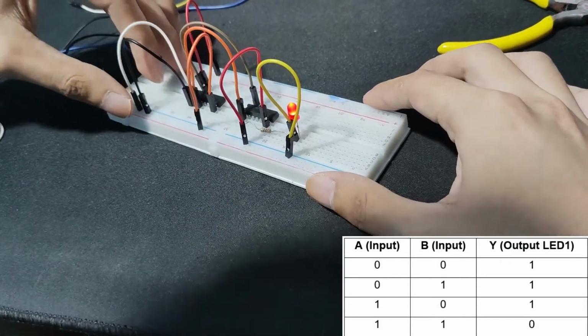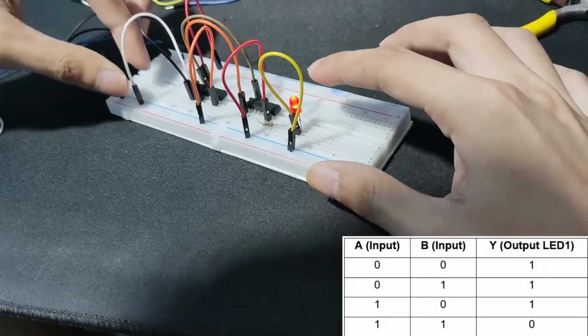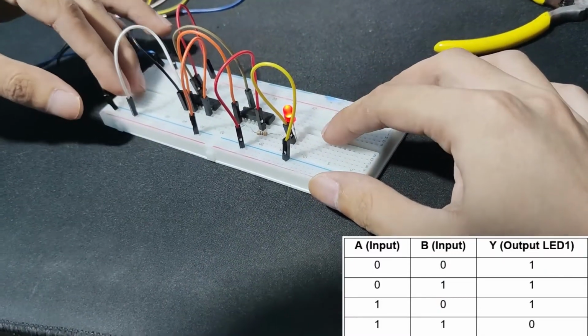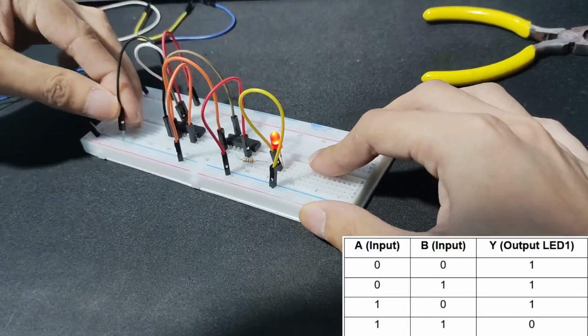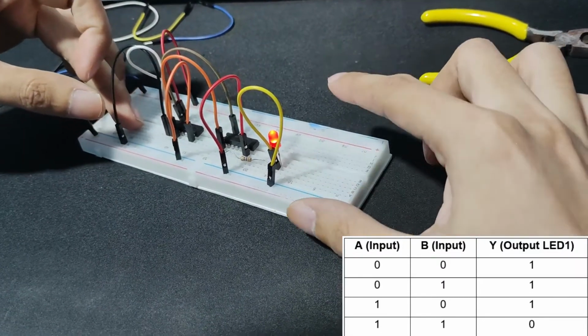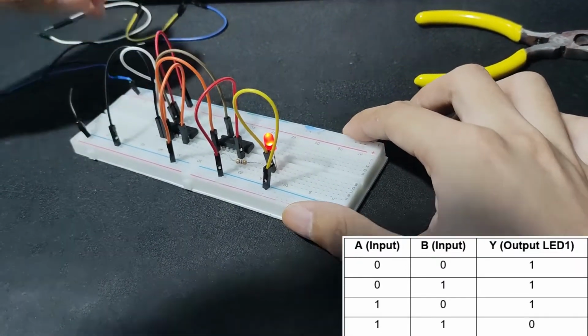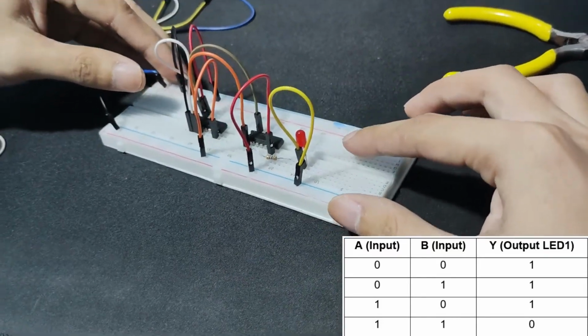Then, input A is equal to 0, input B is equal to 1. The LED is lit, meaning output is equal to 1. Input A is equal to 1, input B is equal to 0. The LED is lit, meaning output is equal to 1. Both input A and B are equal to 1. The LED is not lit, meaning output is equal to 0.